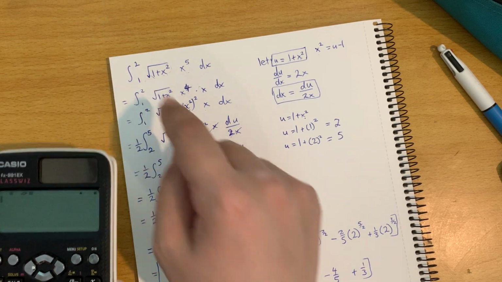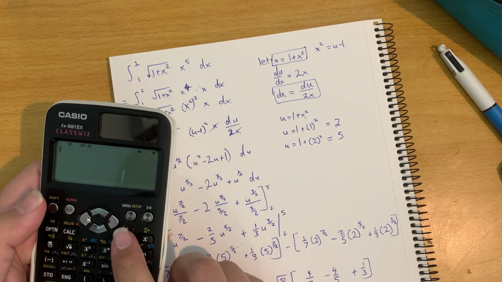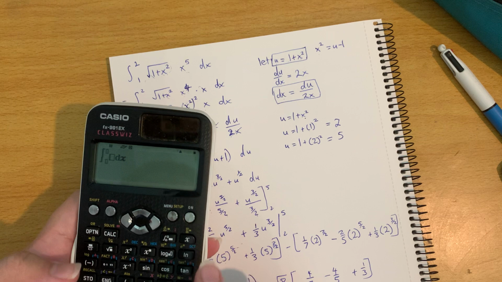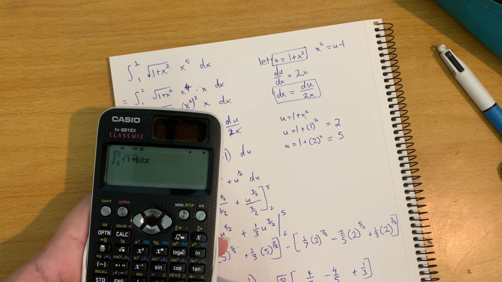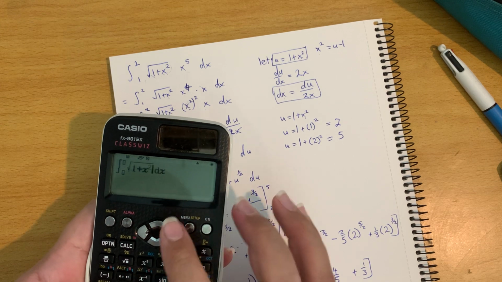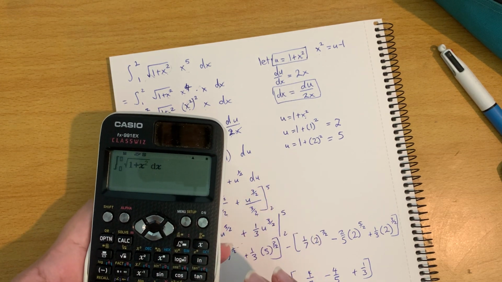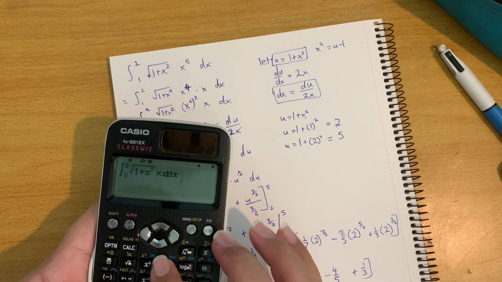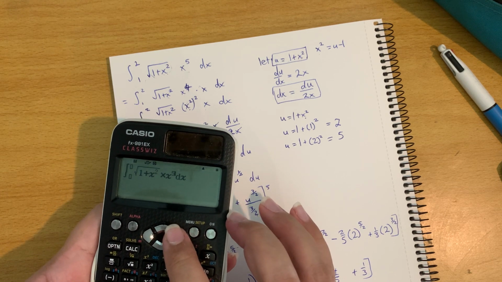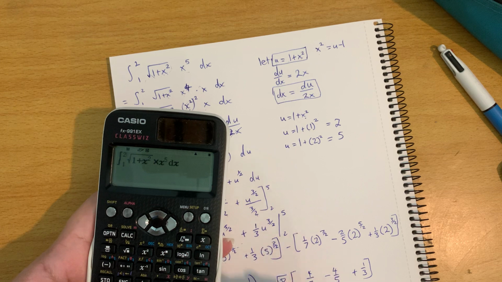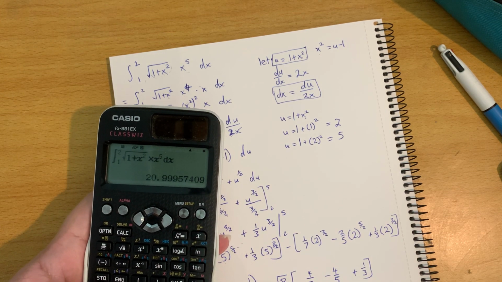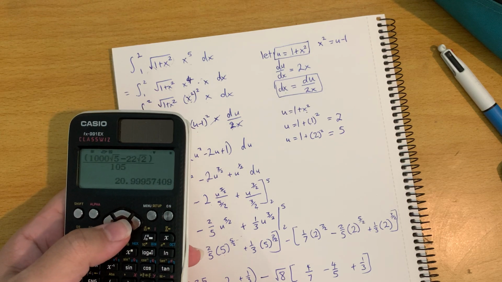And I'm gonna check the limits of this function. 1 plus x squared multiplied by x to the power 5 from 1 to 2. And it's approximately 21. It's the exact same.